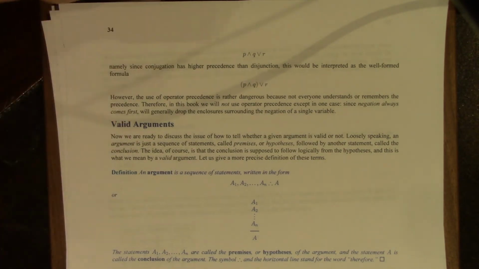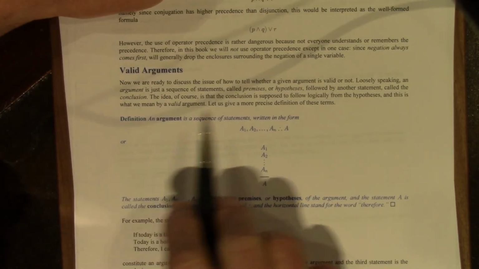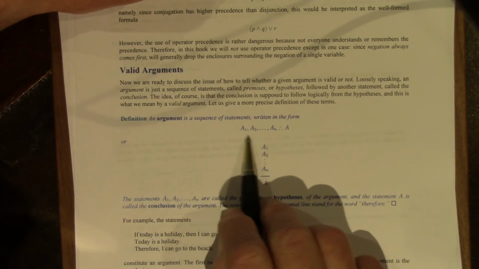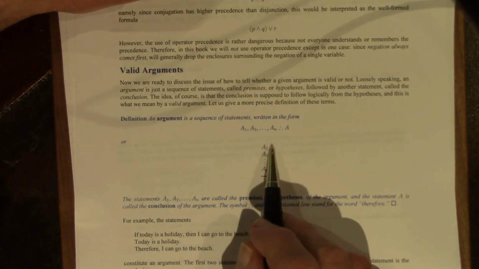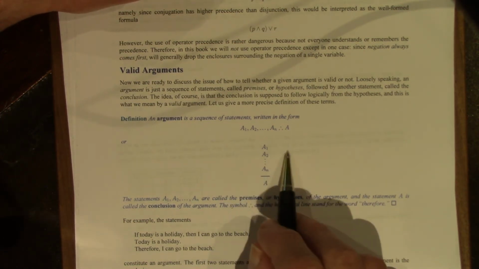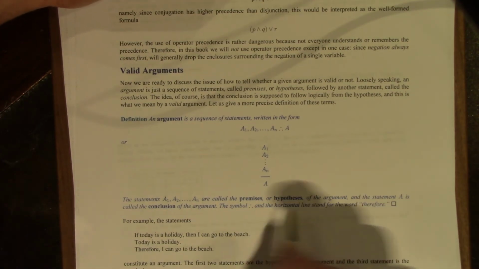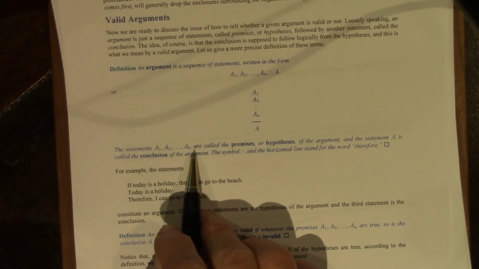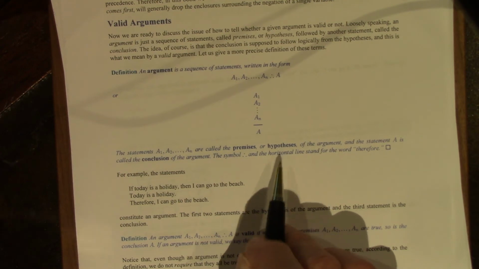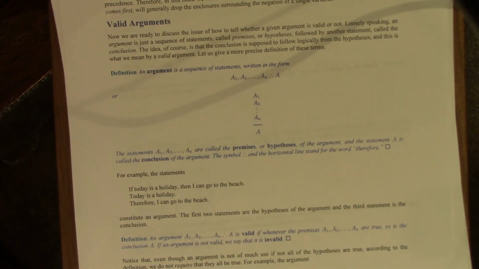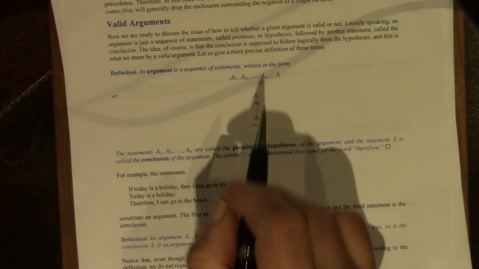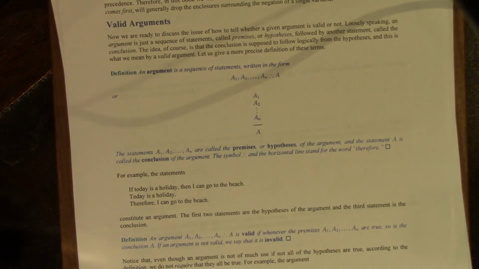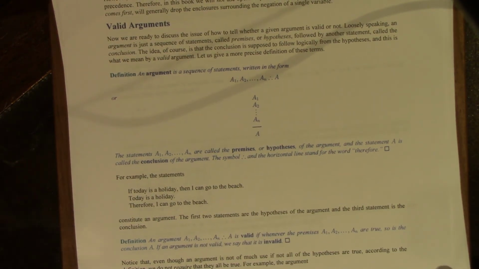So here is a more precise definition. An argument is a sequence of statements, usually written when it's convenient in one horizontal line. But if the sentences or statements are long, we write it in a vertical format like this. The statements A1 through AN are called the premises or hypotheses of the argument, and the statement A is called the conclusion of the argument. We've got two symbols here, the 3-dot symbol and the horizontal line. They both stand for the word therefore.